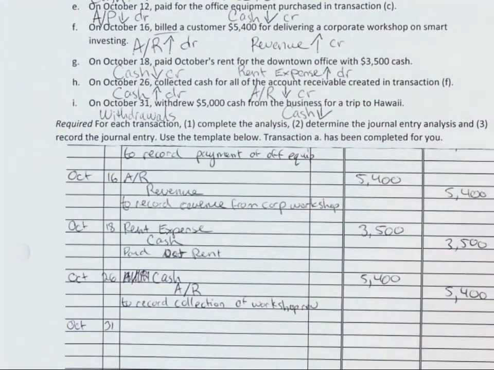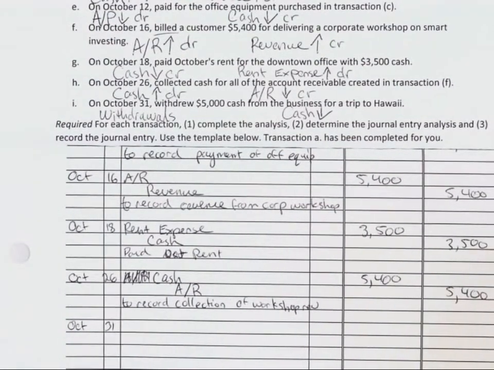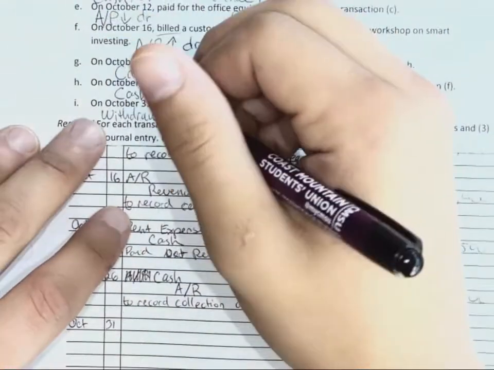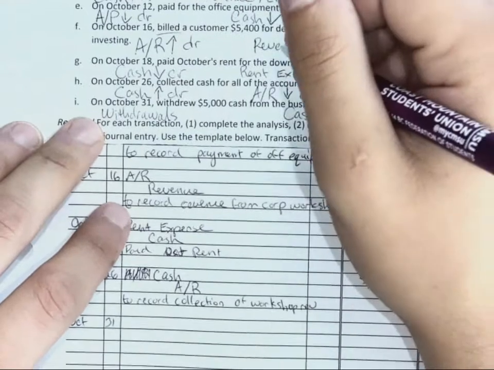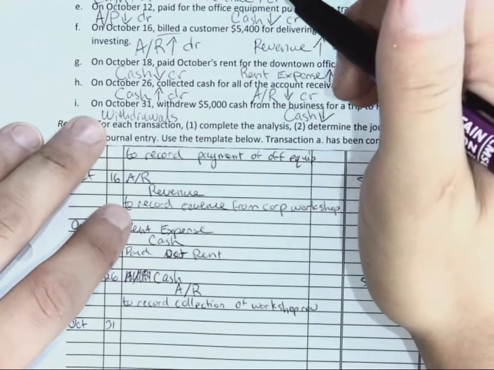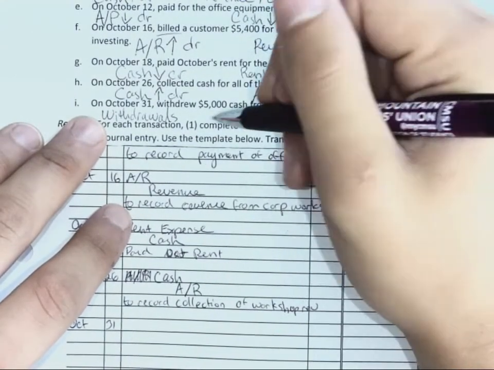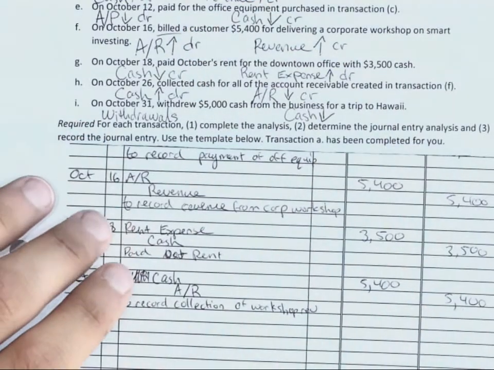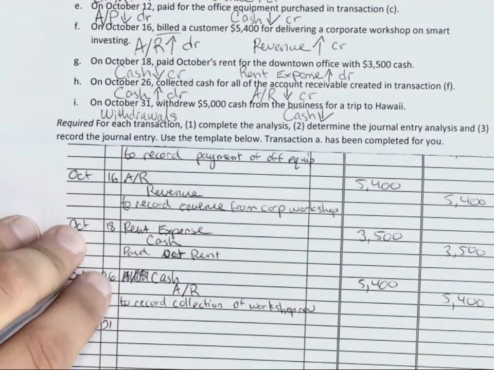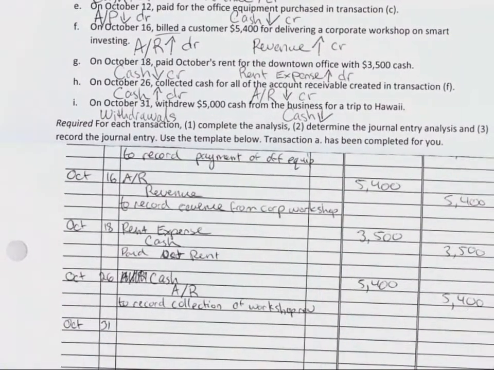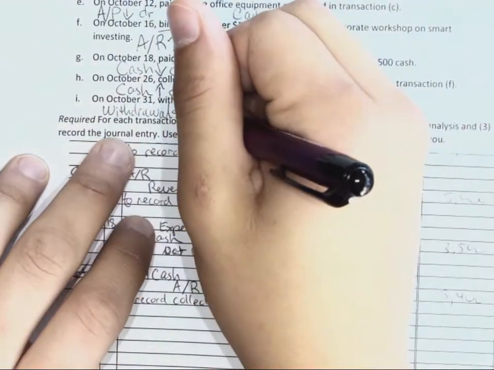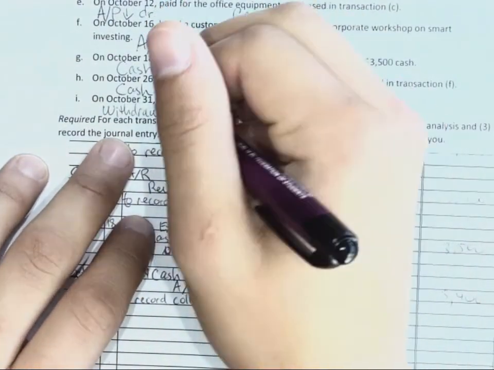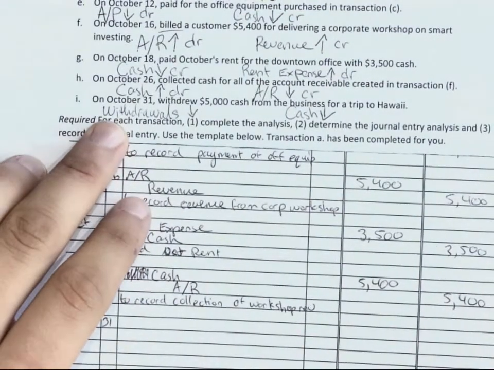And so withdrawals is going up, but this one's a little tricky because it's actually equity. When withdrawals goes up, the equity goes down. So this actually will bring equity down, if that makes sense.